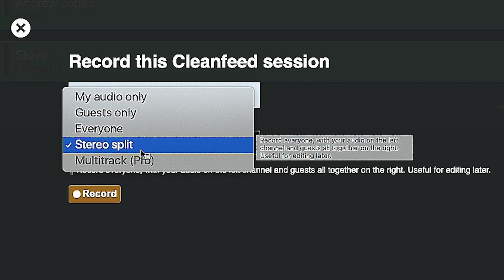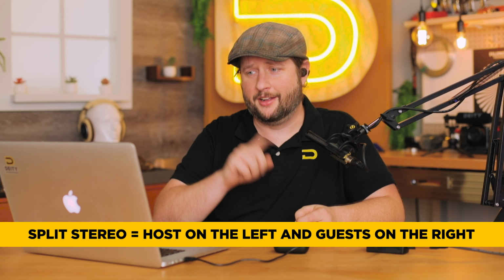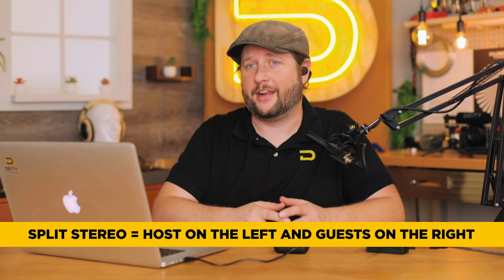And as you can see, a split stereo records everyone. It puts me, the host, on the left, and it puts all my guests on the right channel. So if I had multiple guests, they'd be all mixed together. And that way, if I'm muting and unmuting, I can still do a rough mix, and I can clean it all up in post. But if you did spend the money for that pro account, you could do a multi-track file. And that'd actually be really interesting to do for some really cool film shoot where everyone's shooting on their webcam, and you want to do one of those Zoom style TV shows.